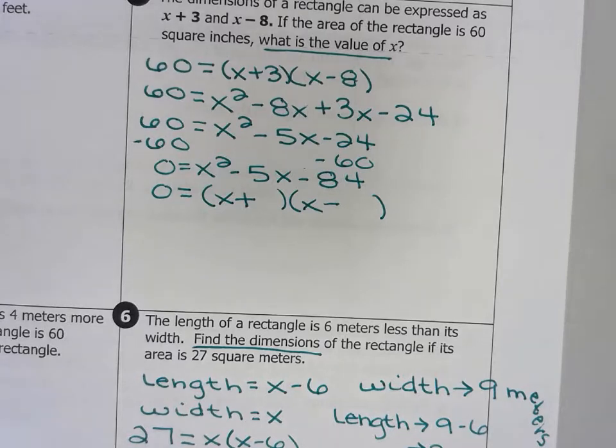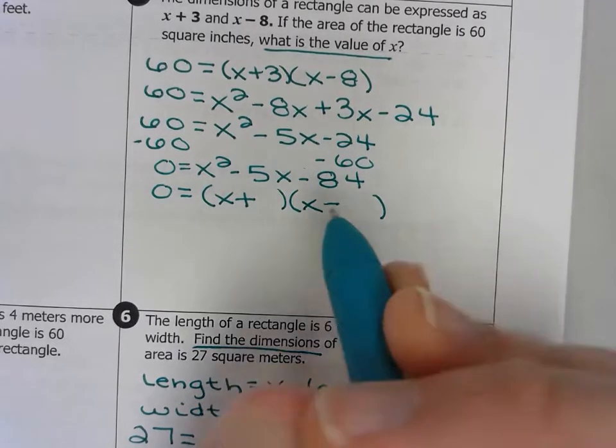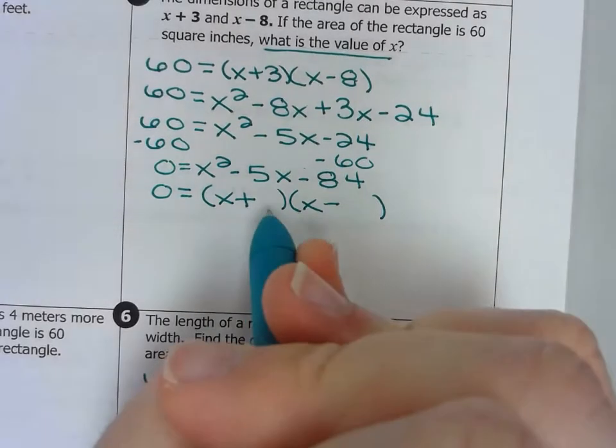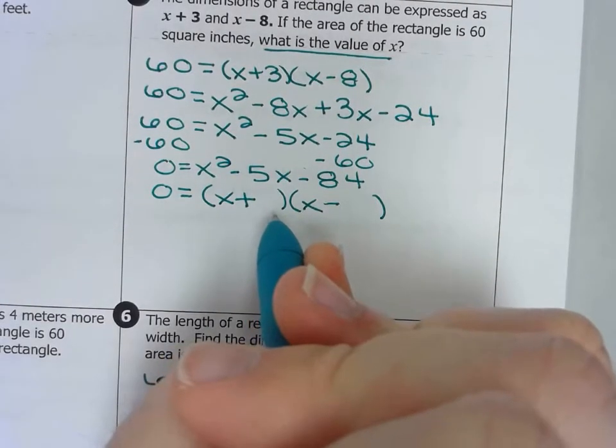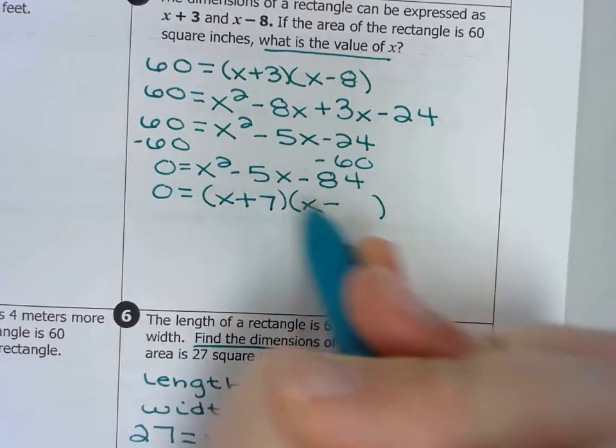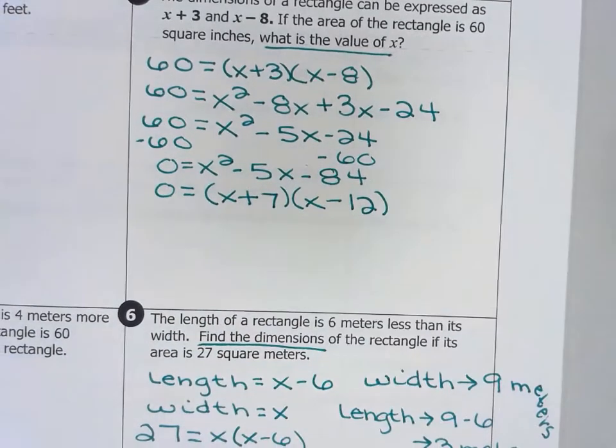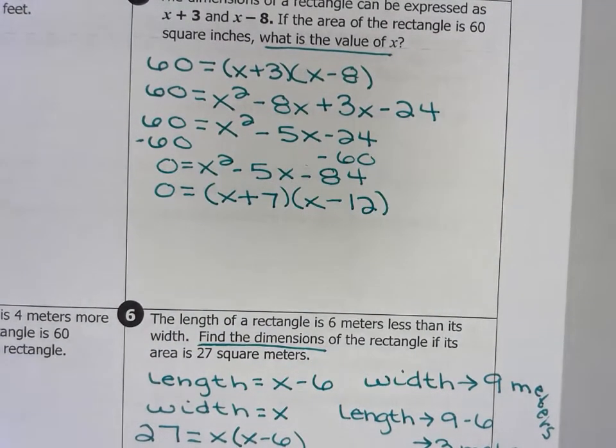So you should all be taking your calculator and start taking 84, divide by even numbers, to find two that add or subtract, technically, to get negative 5. It's 7 and 12. Okay, which one's positive, which one's negative? Negative 12, because I have to add to get a negative 5, so the bigger number has to be negative.